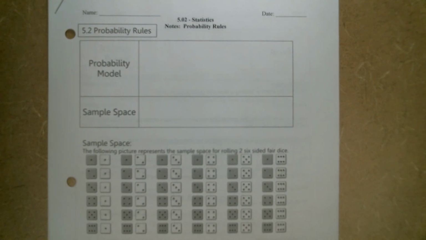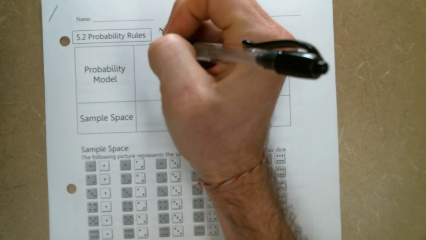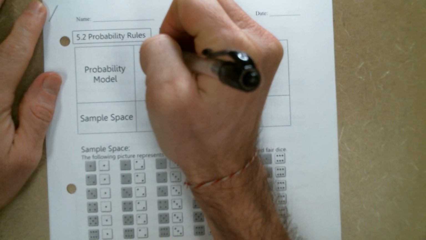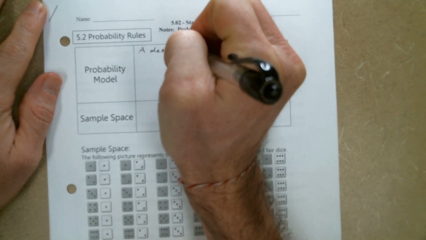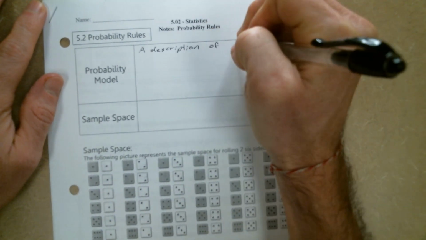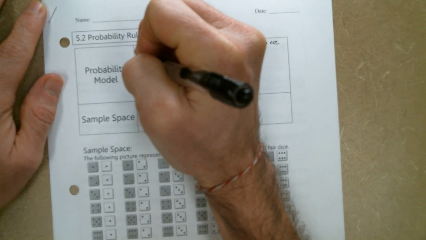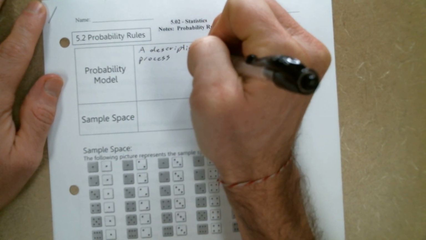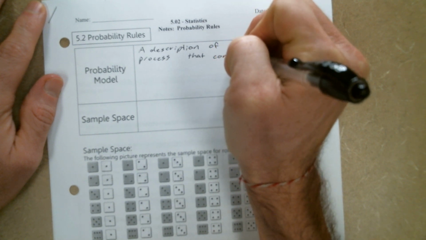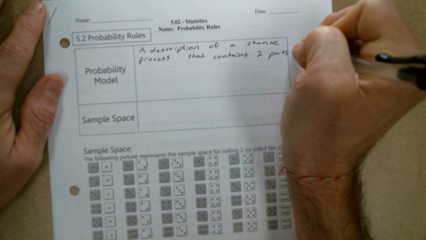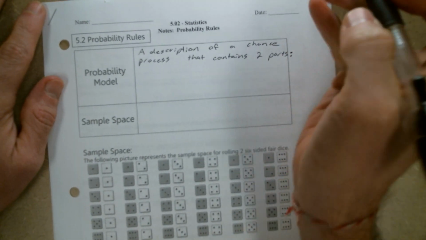So probability model, what is it? Why do we care about it? It is a description of a chance process that contains two parts. So I know what you're asking yourself. What are those two parts?